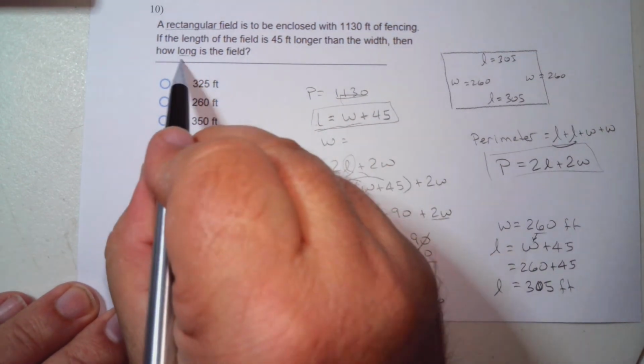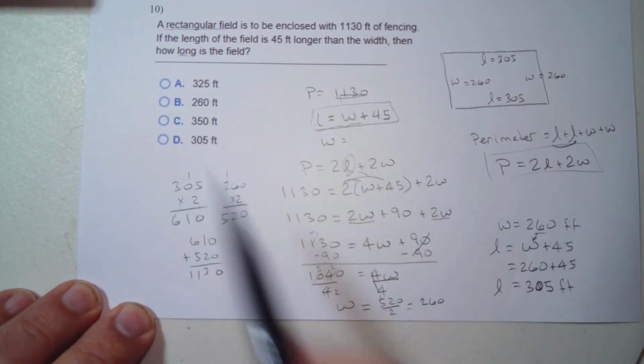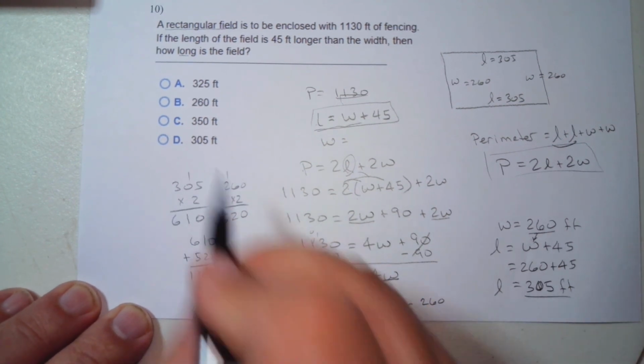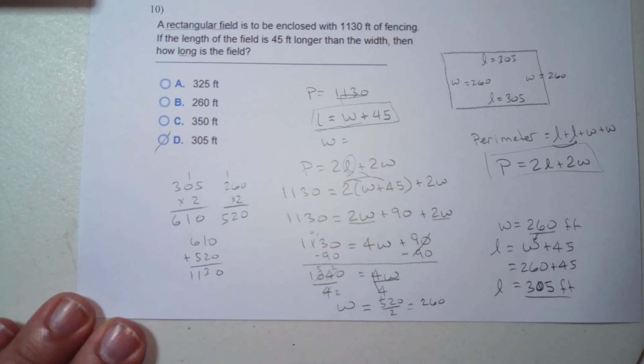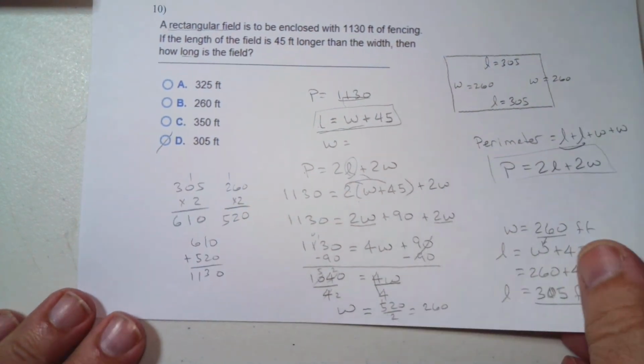So we know how long is the field. So we know the width is 260 and the length is 305. That's D. Right, so that's how you do the homework.